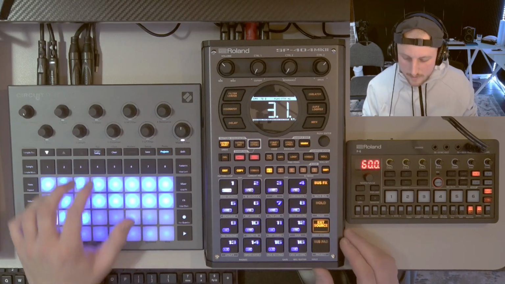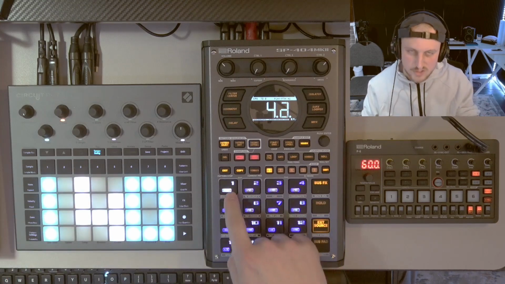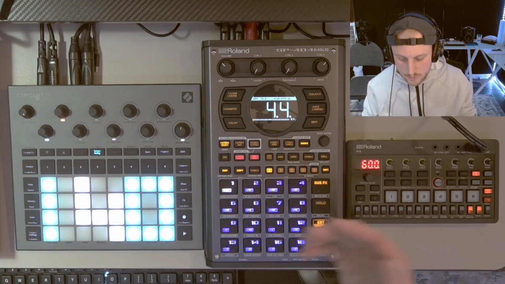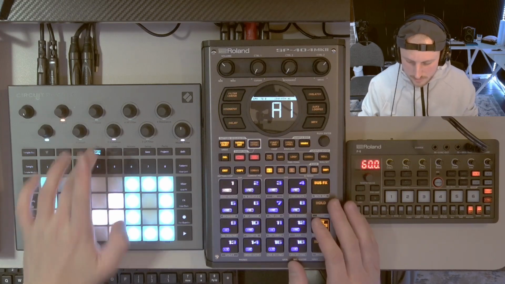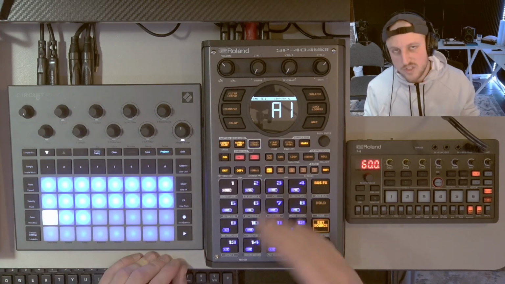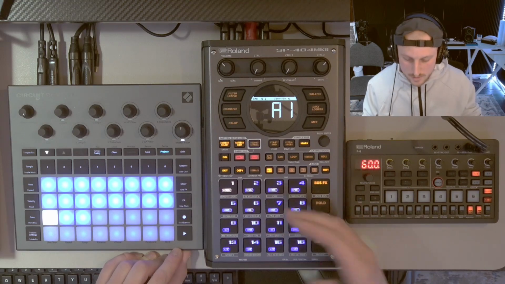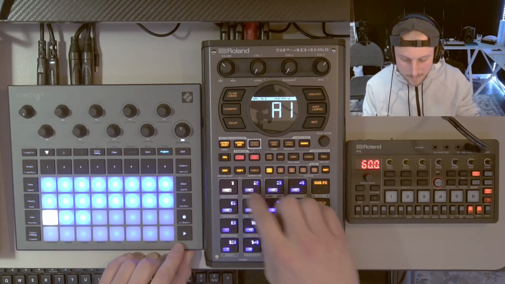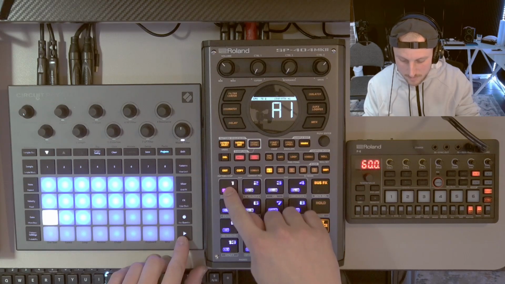And what I have for the Circuit Rhythm is, so this is just an example of one of the actual loops. So I'll just stop that, but I have the Circuit Rhythm at 140 BPM, which is double time of 70 BPM. What I'm going to be doing is playing a pattern and the Circuit Rhythm at the same time.